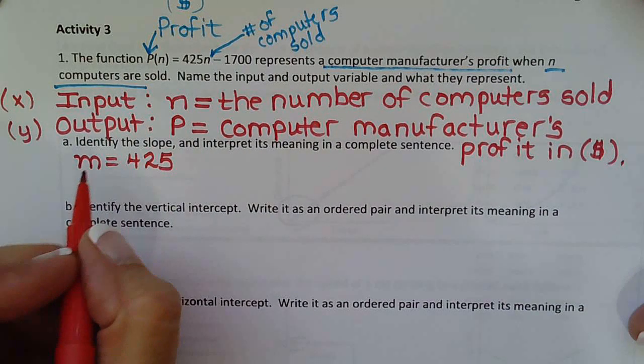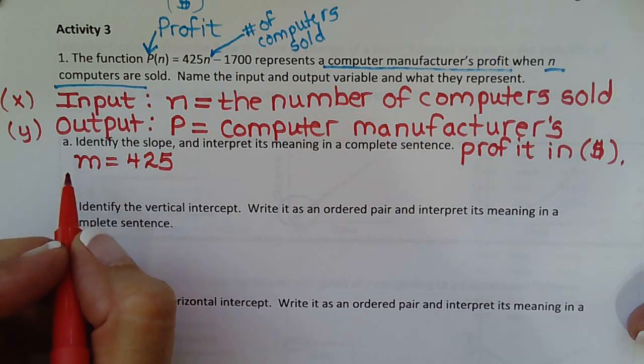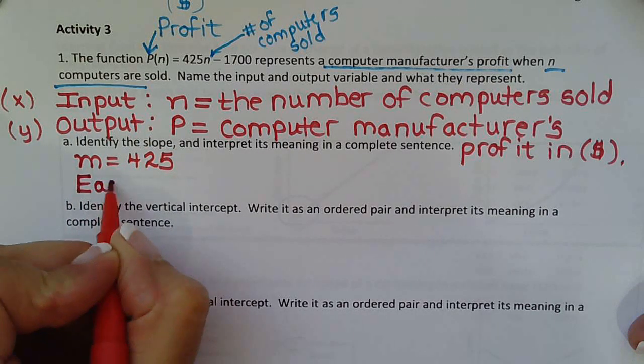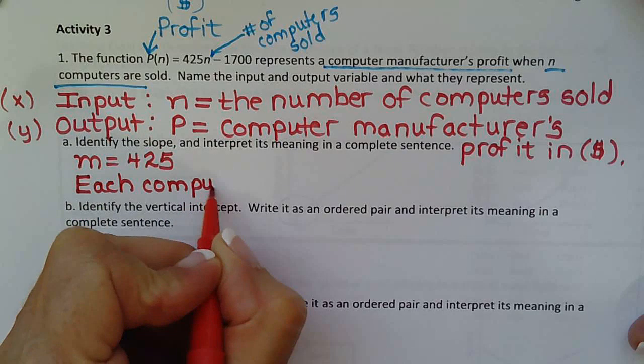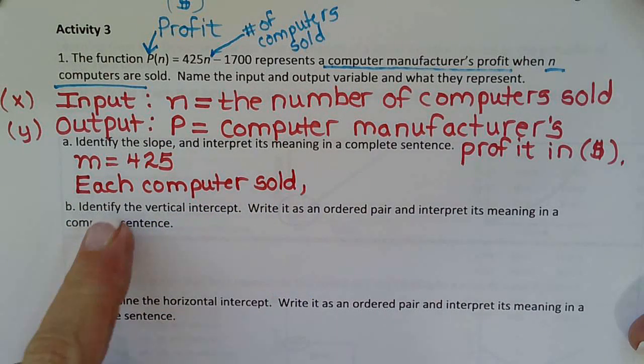So each computer sold yields a profit of $425. Does that sound good? So each computer sold, let's use our increases, decreases.